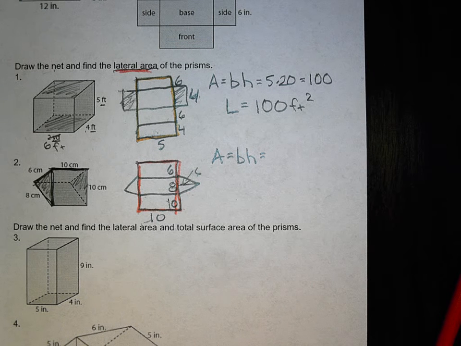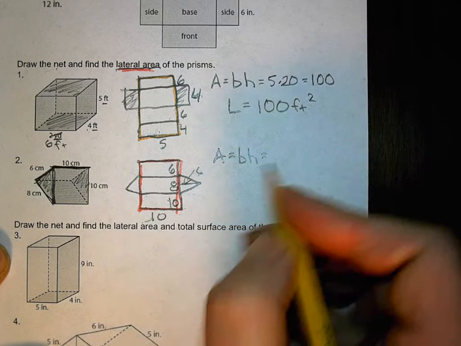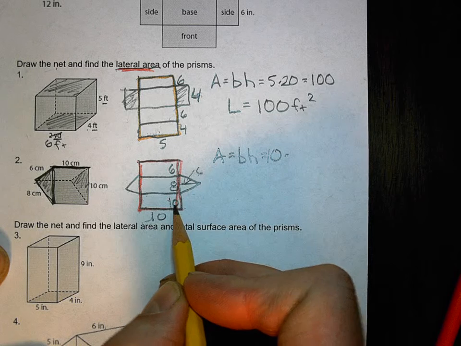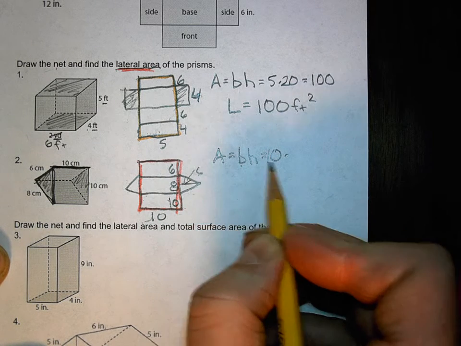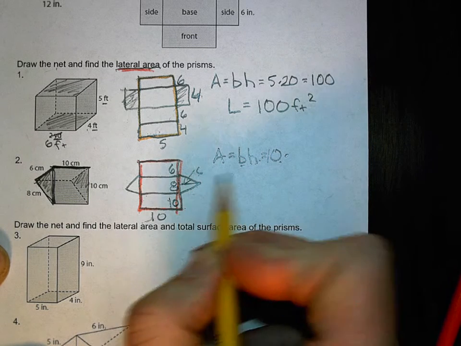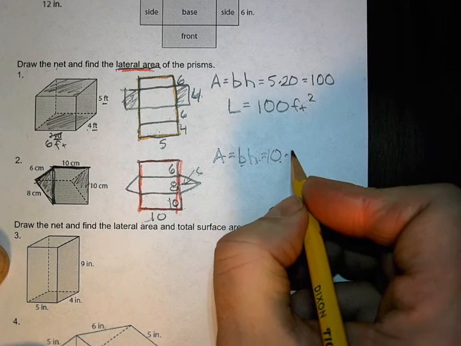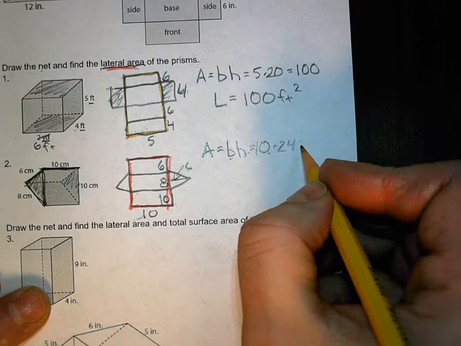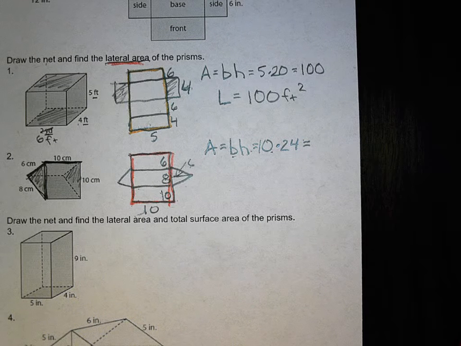All right. So, what is the base of this? 10. Times. We need the height, which is all these added together, right? Times. We've got A equals bh. I'm writing the formula. And that equals 10 times whatever h is. 10 plus 8 plus 6. 24. Thank you. Now, without blurting, 10 times 24.